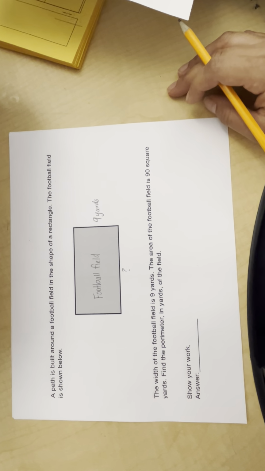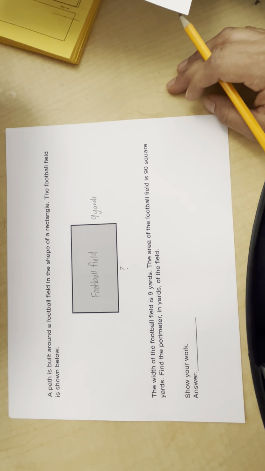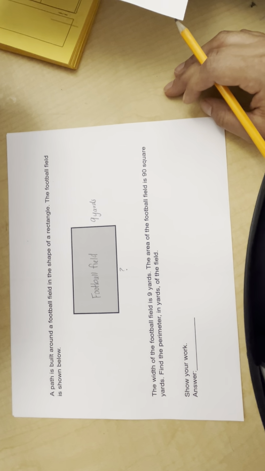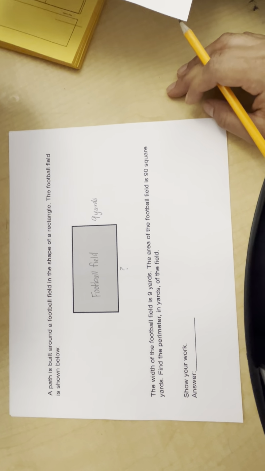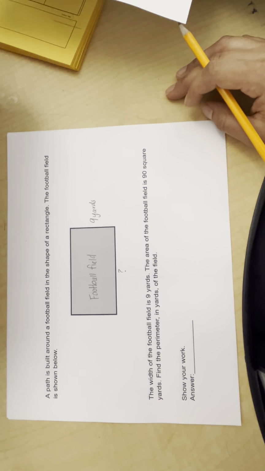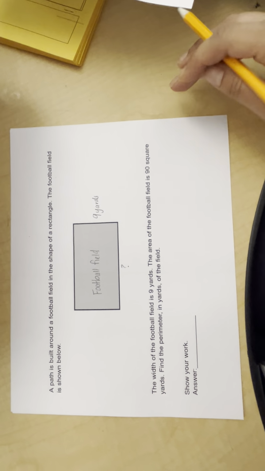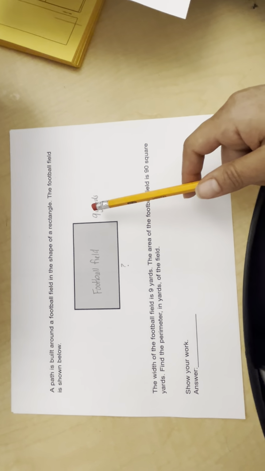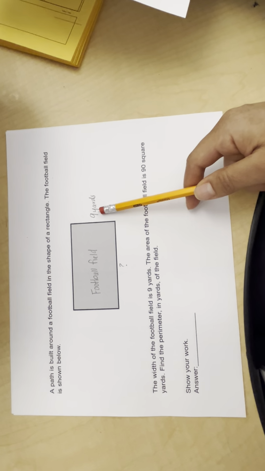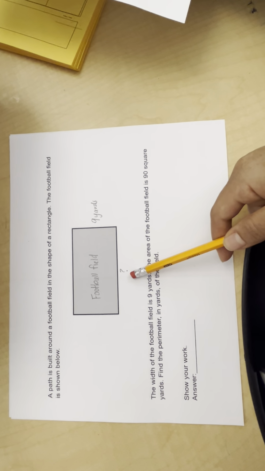So the question is, a path is built around a football field in the shape of a rectangle. The football field is shown below. The width of the football field is 9 yards. The area of the football field is 90 square yards. Find the perimeter in yards of the field. I just changed the numbers, but this is pretty much the same exact question. On their paper, the football field is labeled. The width is labeled for them as 9 yards, and then you have a question mark here.